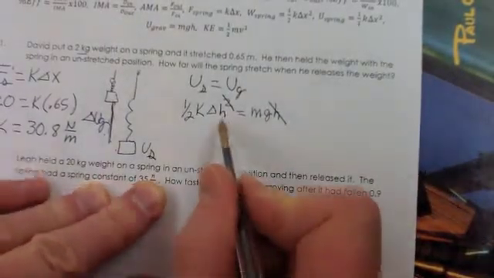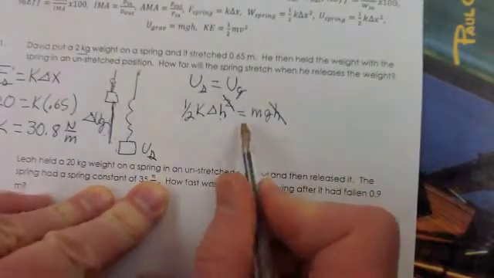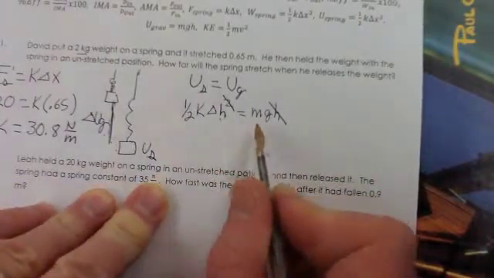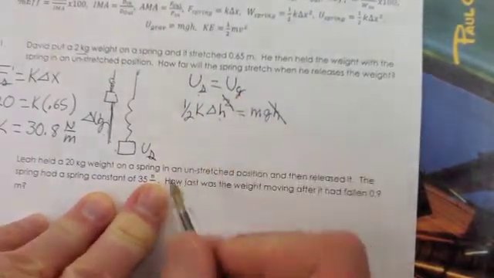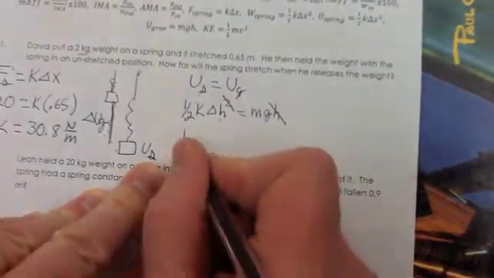And since you need h in both of them, and this is about the only way you can work it, you have to set them equal. Because I can't find this without the h, and I can't find this without the h, so I have to set them equal. Now I can just plug in numbers.